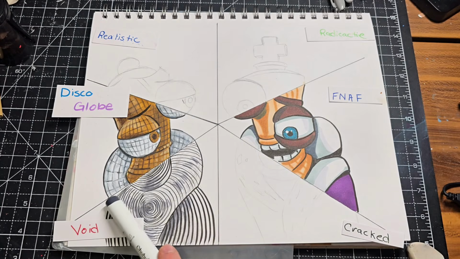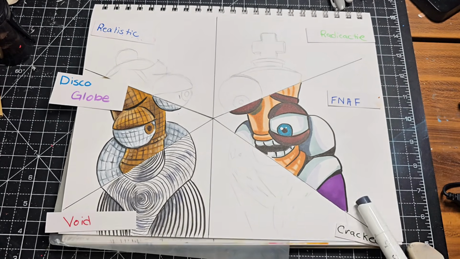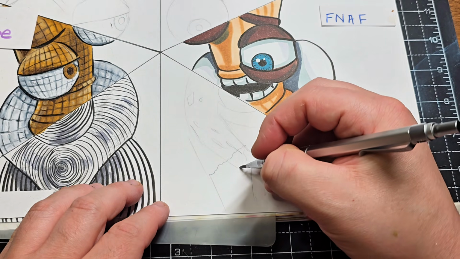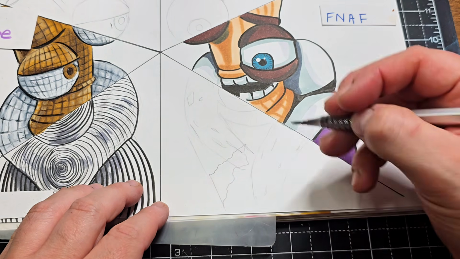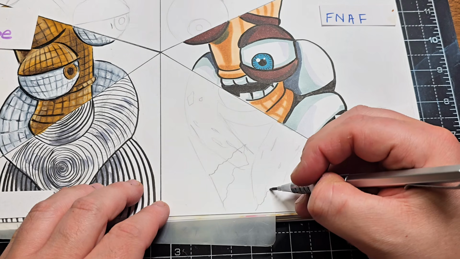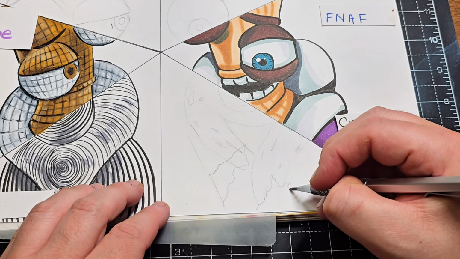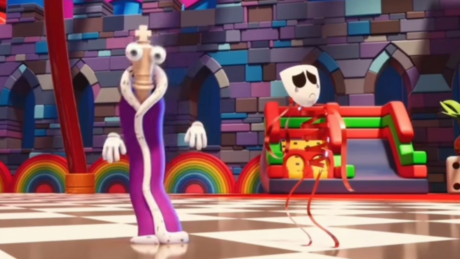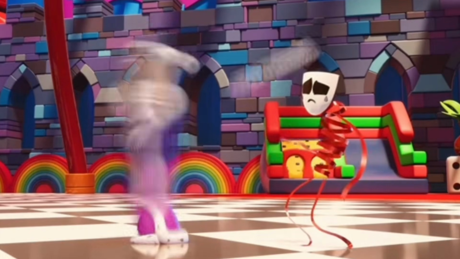And for our fourth style, we have the cracked effect. And for those of you who might be new to the channel, the cracked effect is basically to take the image and make it look like it's cracked stone. And also, when we think about it, I mean, Kinger is kind of cracked. The two most mentally stable and capable characters to be paired together.